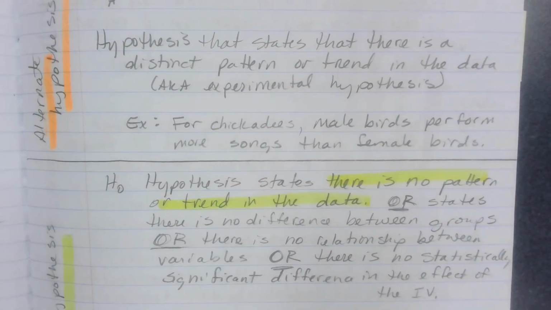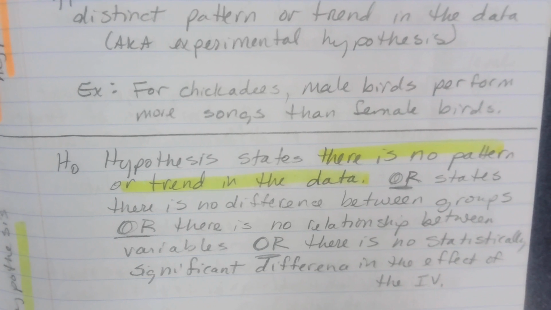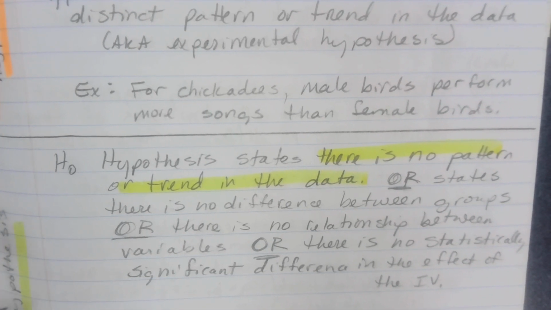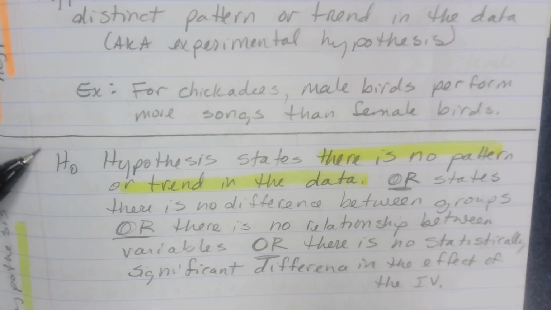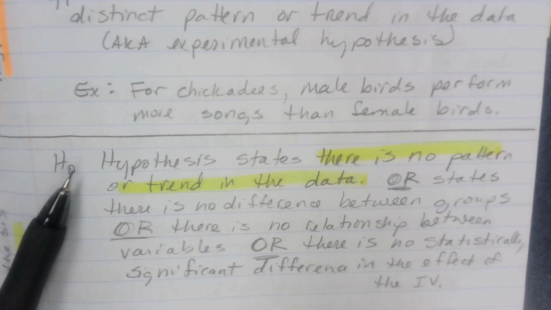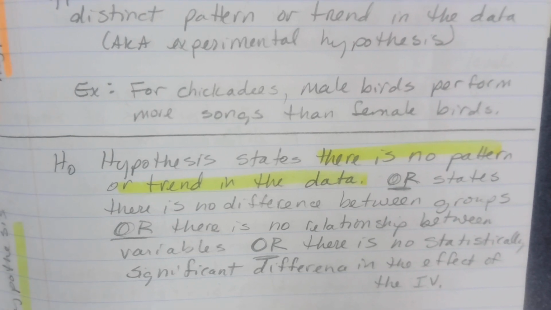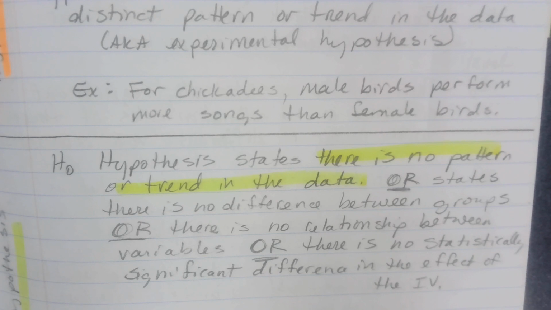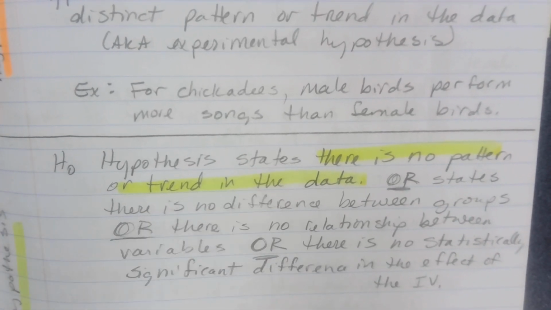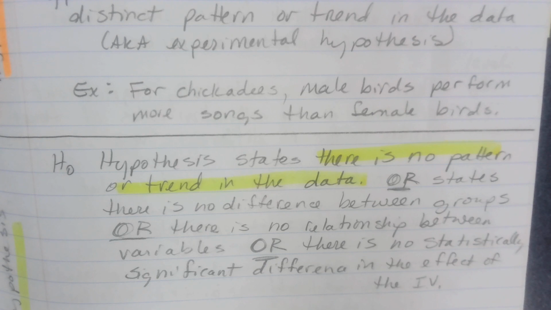Next is the null hypothesis. Null hypothesis, and I'll uncover this here in just a minute, but the null hypothesis is written with a capital H and a subscript O or subscript 0. It is a hypothesis that states that there is no pattern or trend in the data, or it states that there's no difference between groups, or that there's no relationship between variables, or that there is no statistically significant difference in the effect of the independent variable. So all of these things are basically saying the same thing, just in different ways.